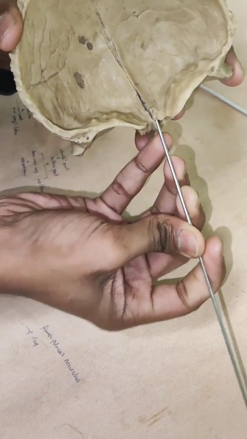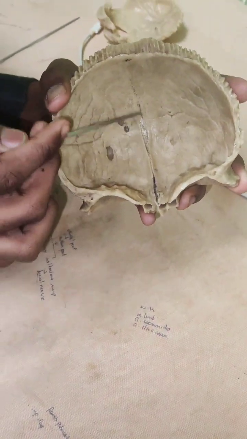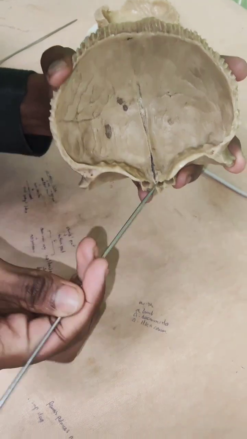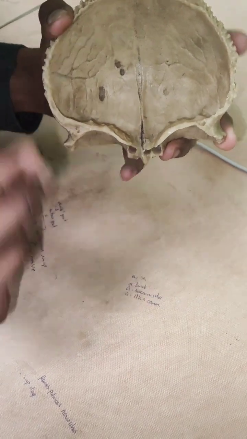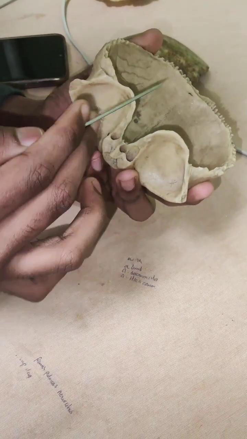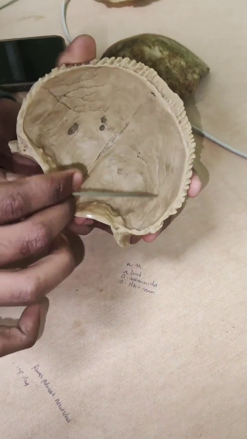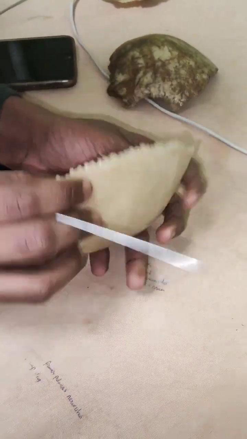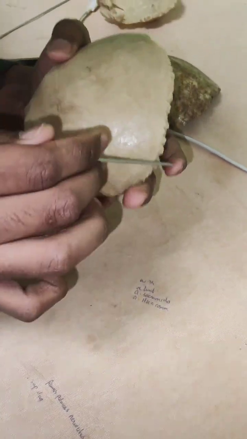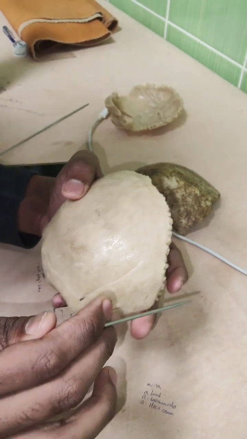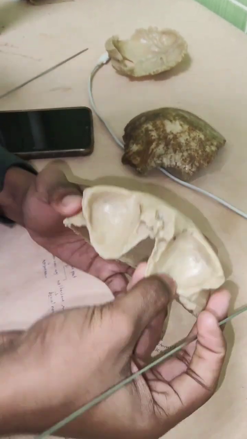This is foramen cecum. This is sulcus sinus sagittalis superioris. This is crista frontalis. This is foramen cecum. This is incisura ethmoidalis. Then the small ones are sulci arteriosi. This is margo parietalis. And now let's come to this view.